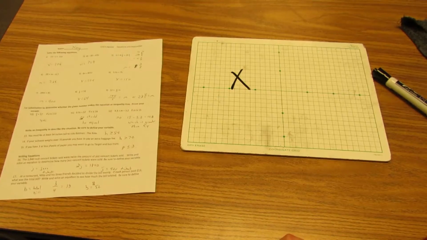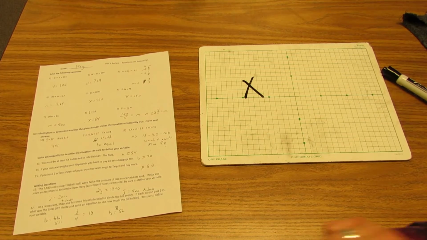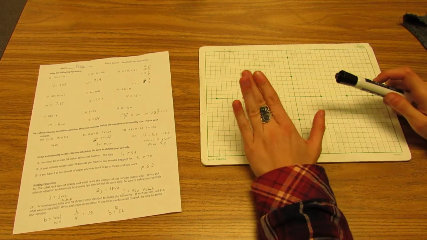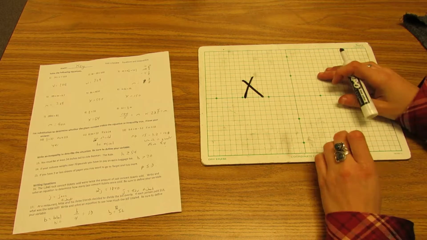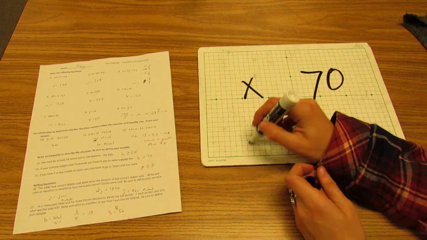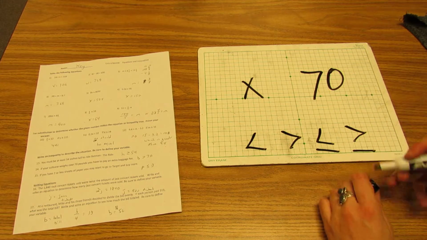Okay, so 14 reads, if your suitcase weighs over 70 pounds, you have to pay an extra baggage fee. So remember I told you guys the variable and then the number in question. In this case, it's 70. Okay, so again, I'm going to have to choose from less than, greater than, less than or equal to, or greater than or equal to.